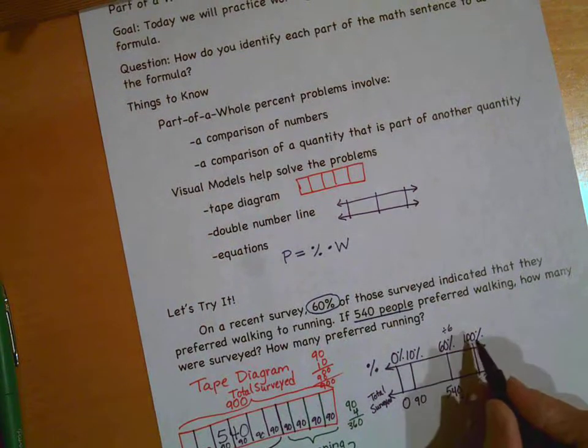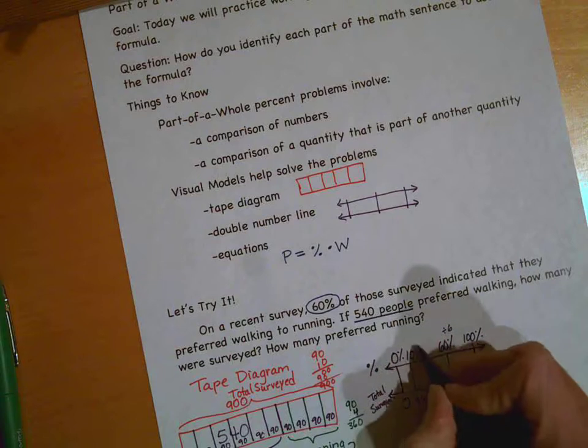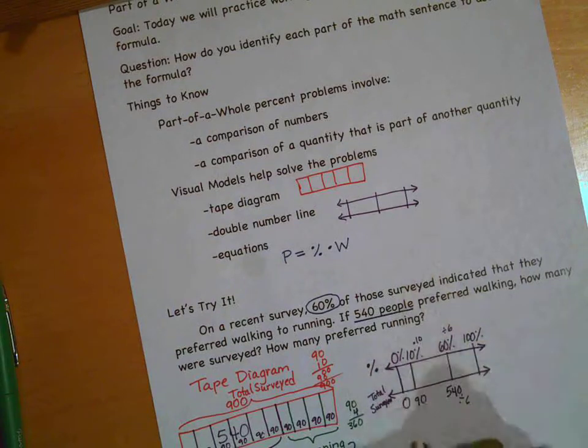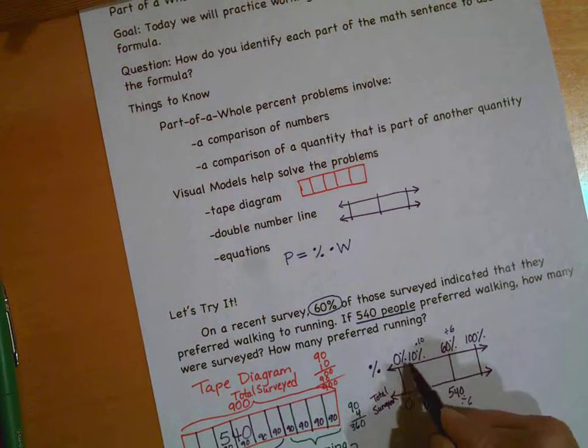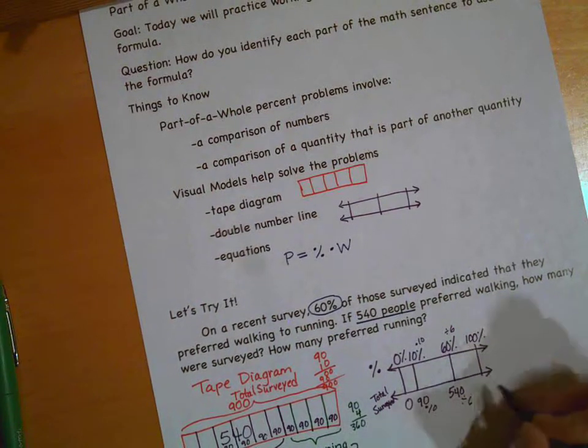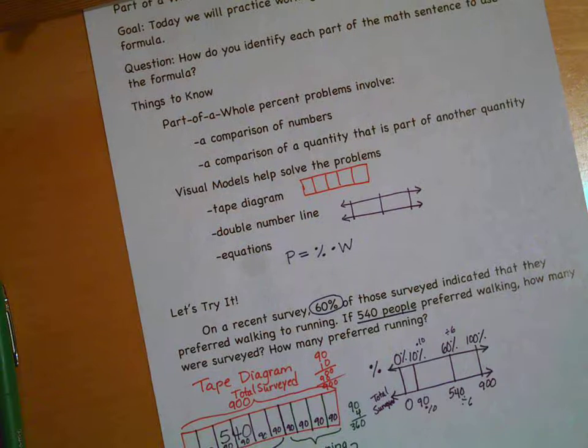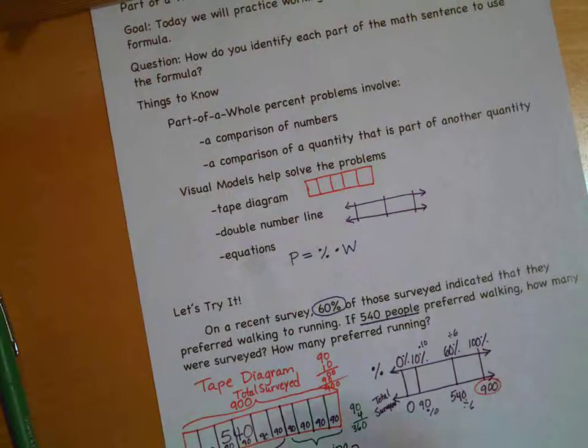So now I know that 10% is 90, and I'm trying to get to 100. I know the rule to get from 10 to 100: I have to multiply by 10. What you do to one side, you have to do to the other, so multiply by 10, and 10 times 10 is 100, and 90 times 10 is 900. And boom, you're done. You found the total, which is 900.